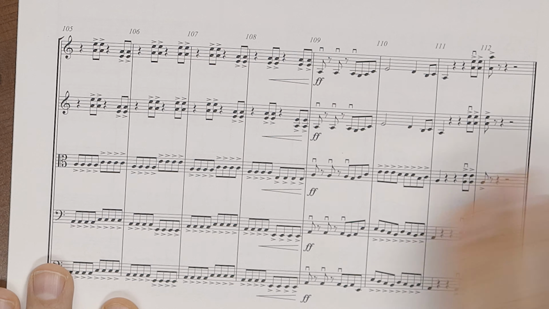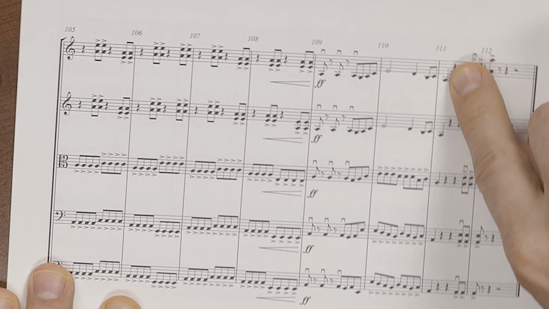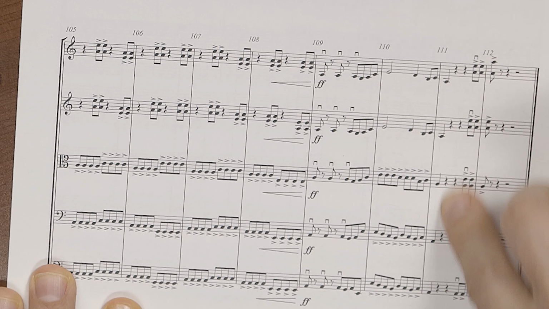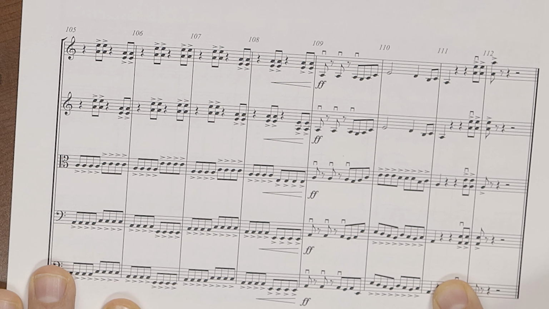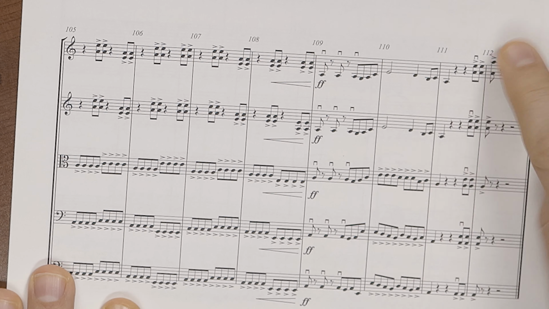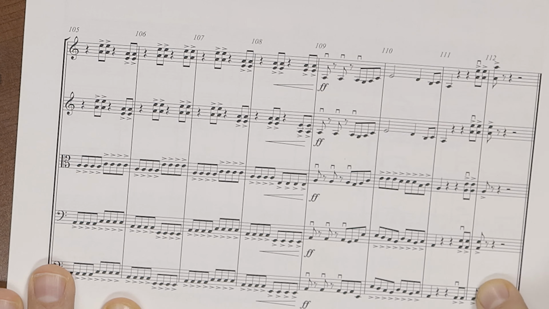Another common problem is here at the end. Make sure that in 111 this quarter note here is not too short. Keep it long, and then the last note can be on the shorter side. The end of Labyrinth really likes to rush. Have I mentioned rushing? It's not a race, folks.